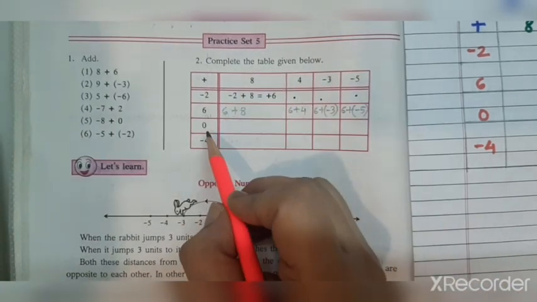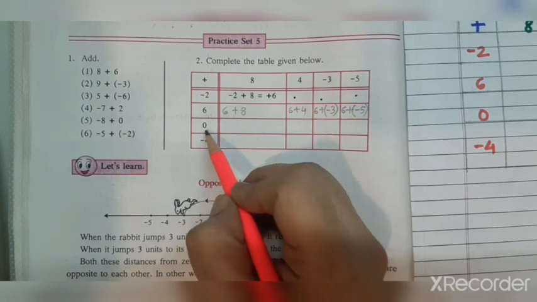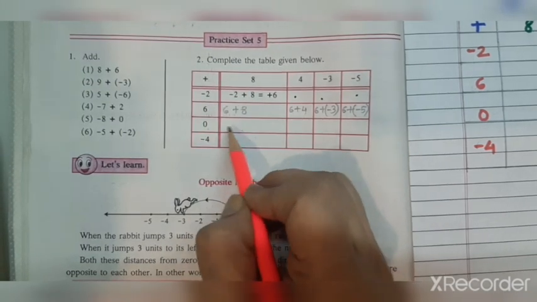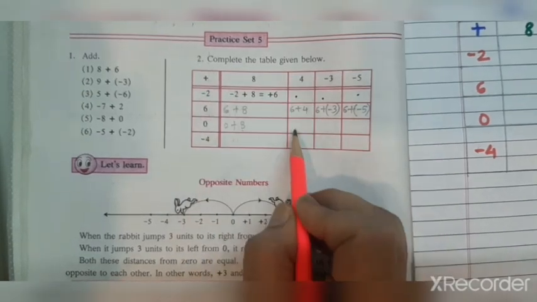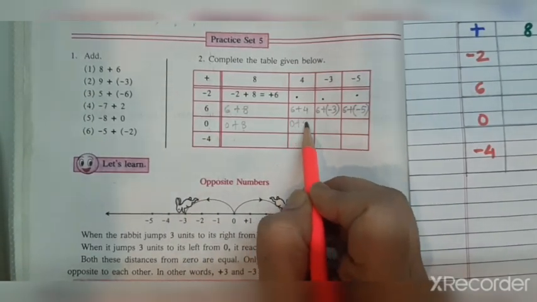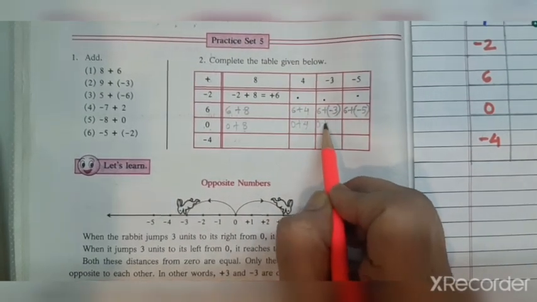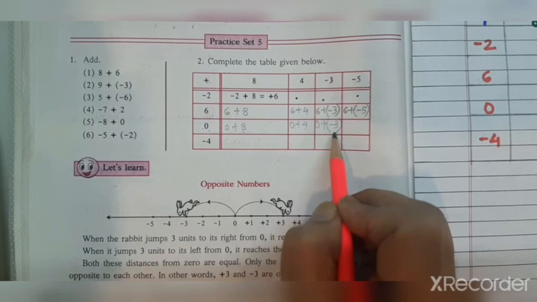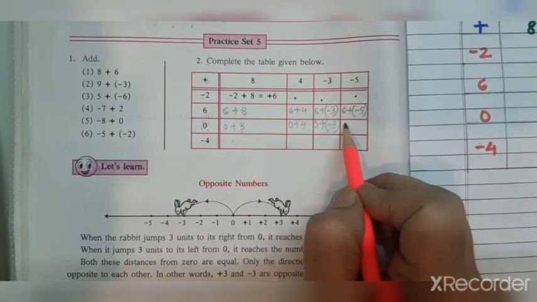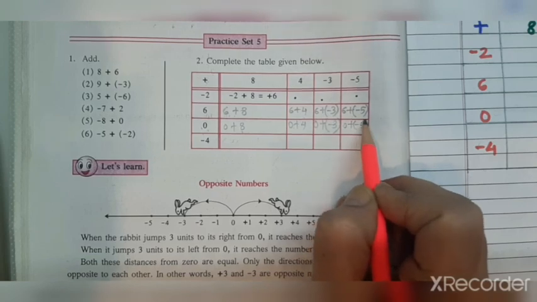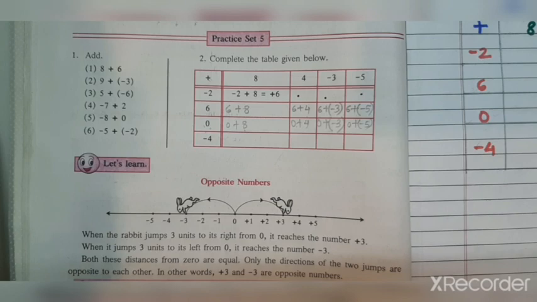Clear? So if I just show you one more, the third one. 0 plus 8 will come here. 0 plus 4 will come here. 0 plus minus 3 will come here. And 0 plus negative 5. So in this way we have to solve this table.